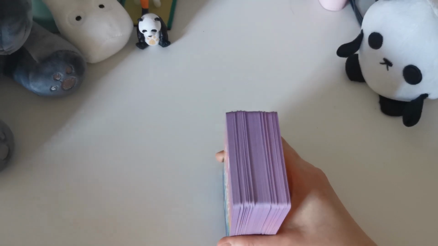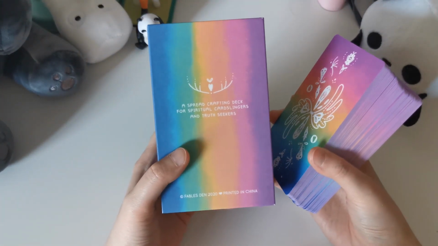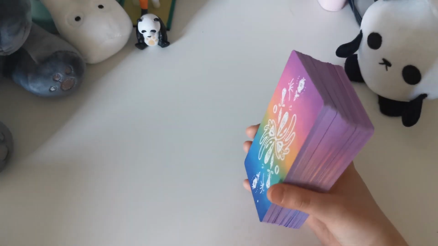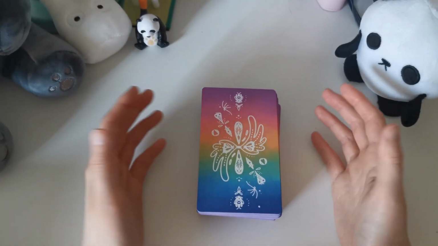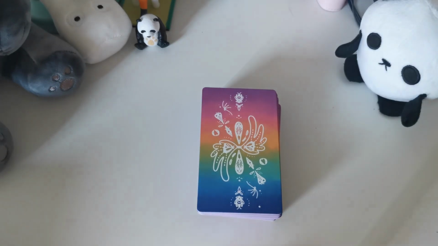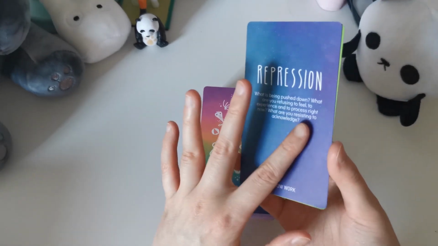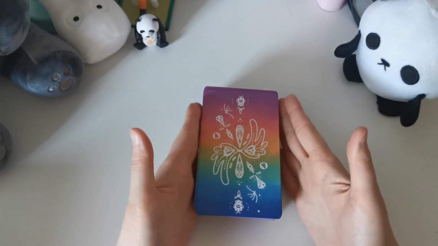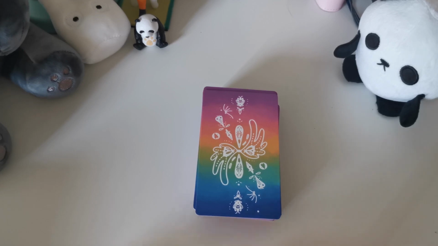So obviously, since this is a spread crafting deck for card slingers, spiritual card slingers and truth seekers, the main thing that you can use it for is crafting spreads. But there's actually so many things you can do with this deck. You can use this to set intentions. You can use it to journal. There's lots of built-in questions on these cards already. You can literally just use these as journal prompts. You can design spreads for yourself. You can design spreads for your client if you're reading professionally or if you're reading for someone else.